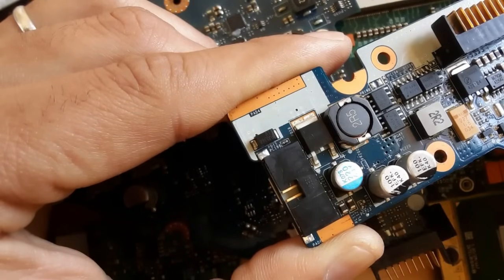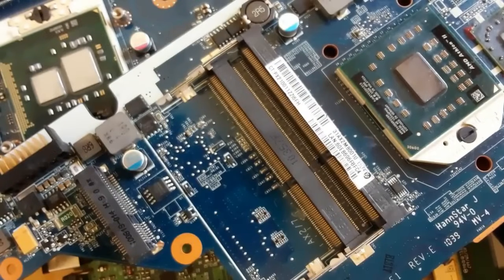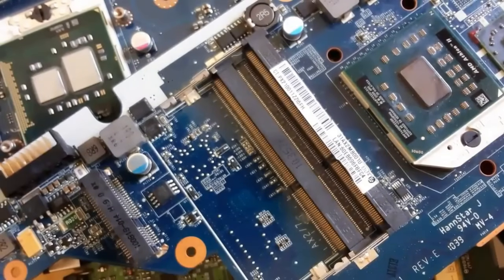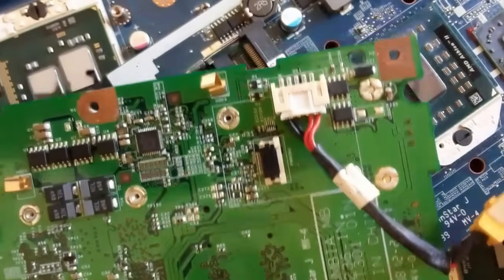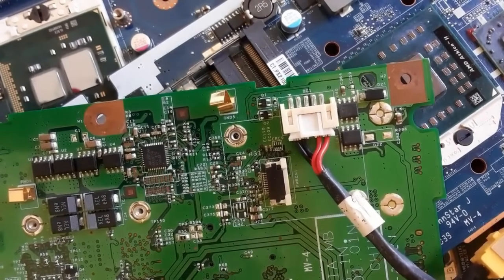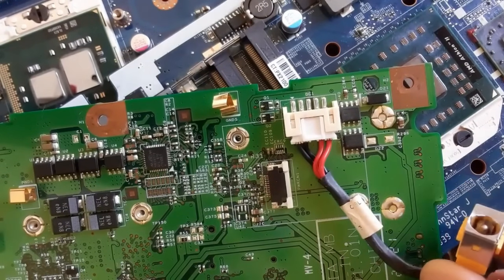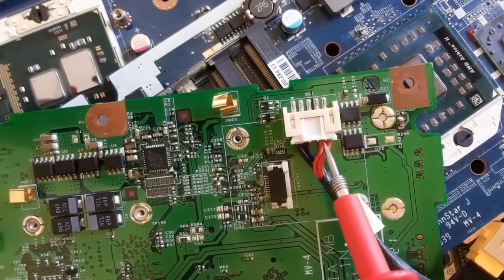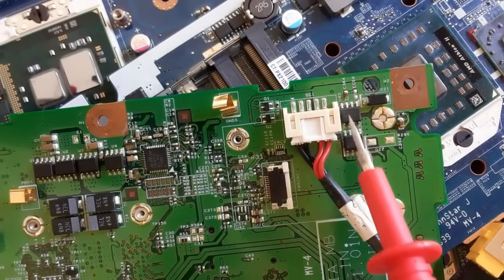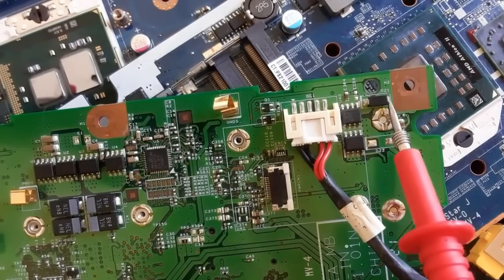The protection components, especially the diode or the fuse, are among the common faults in laptop motherboards. So let's check this motherboard also. You will see the same working principle. The power jack is connected to this motherboard via a cable. This is the power connector, which contains two switches, and of course we have the diode. You will always find the diode.